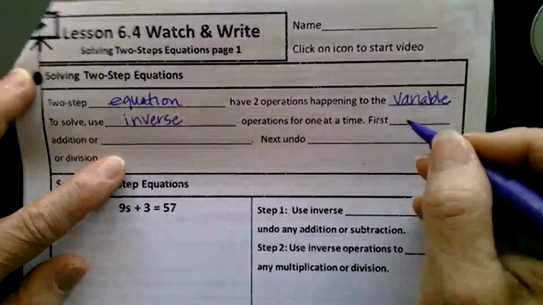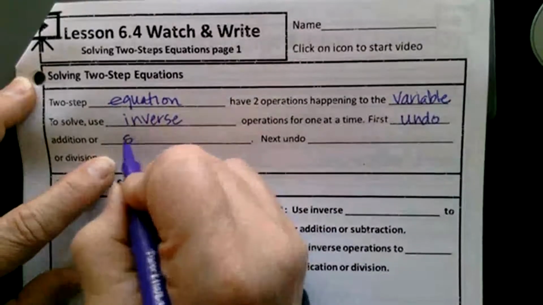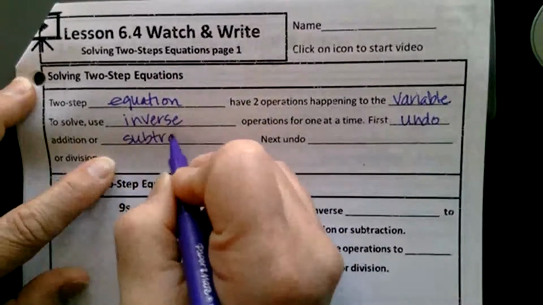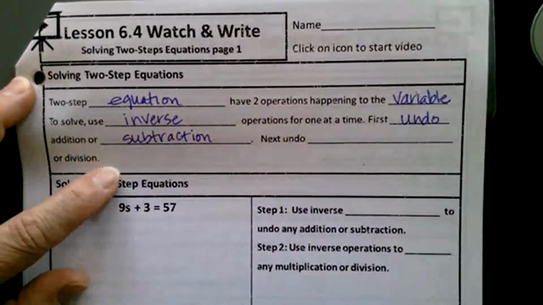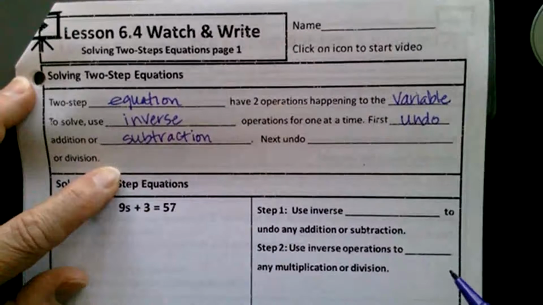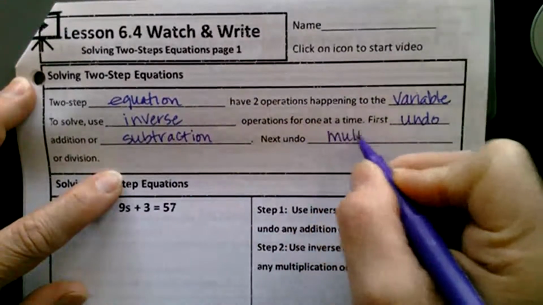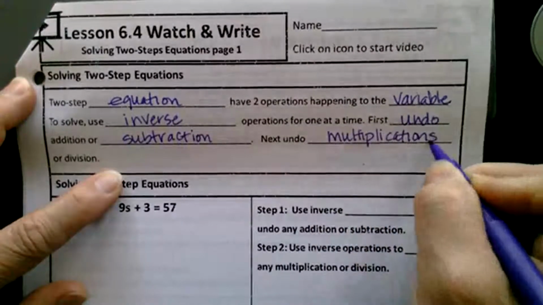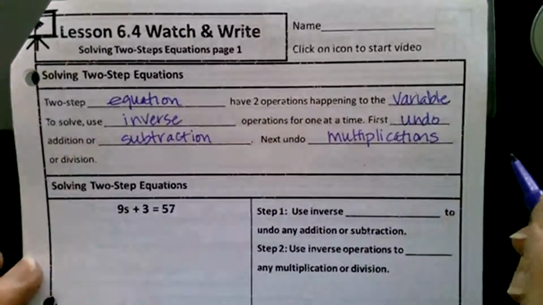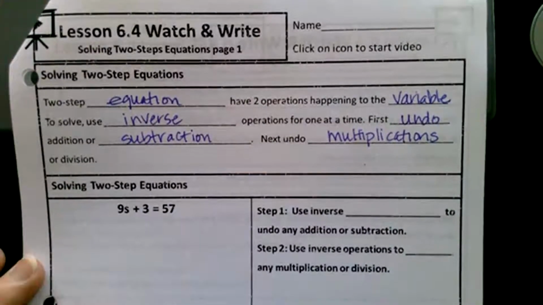First, we are going to undo addition or subtraction. If there is addition or subtraction in the equation, we're going to do the inverse of those first. Then we're going to undo multiplication or division. So addition or subtraction gets undone first. Multiplication and division get undone second.